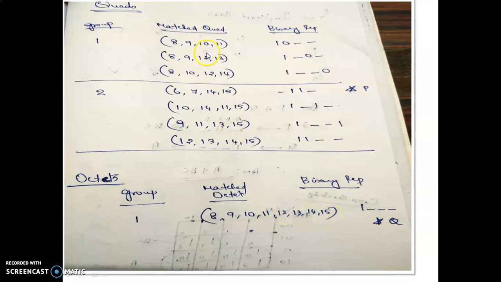See, 1 remains as 1, 0 changes to 1, a one bit change, then hyphen, hyphen, hyphen, hyphen. Which means that those two can be combined. So all the combinations, when compared, you are able to make as an octet: 8, 9, 10, 11, 12, 13, 14, 15.